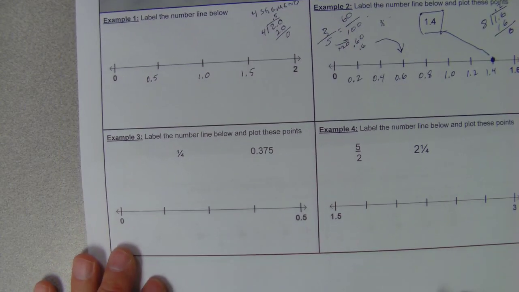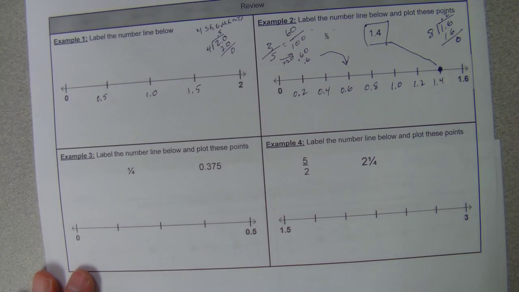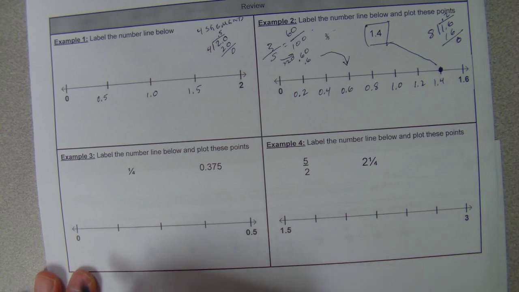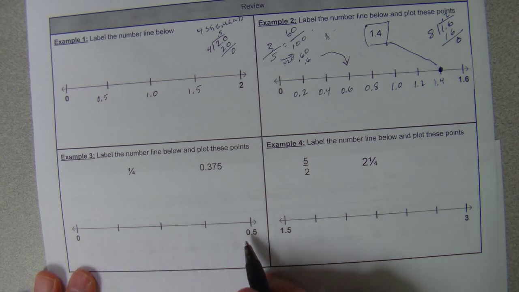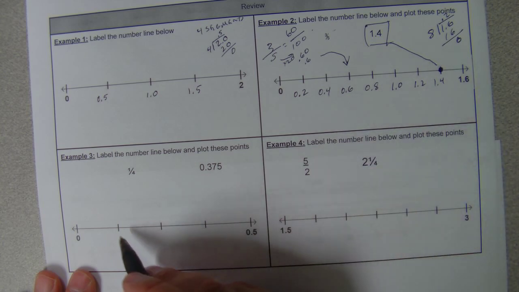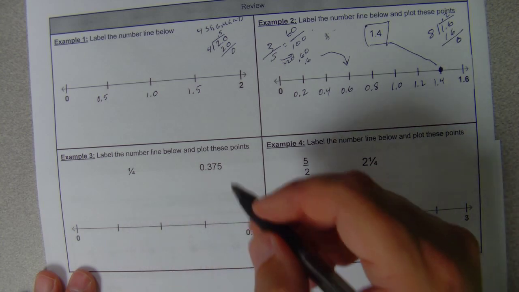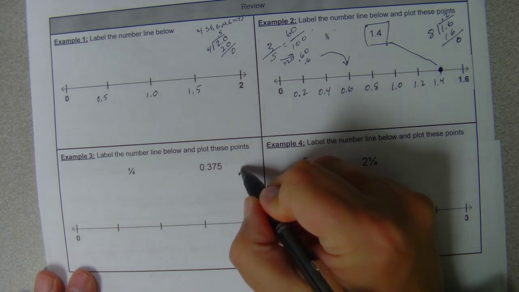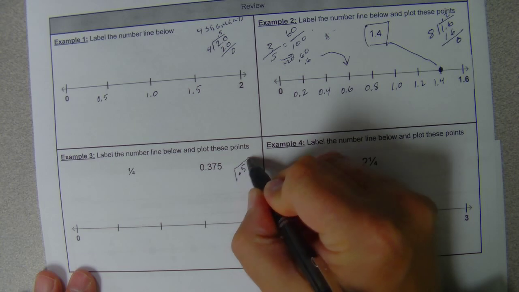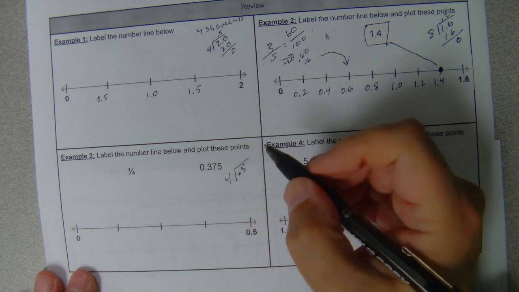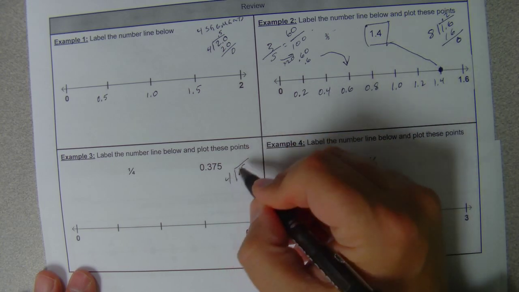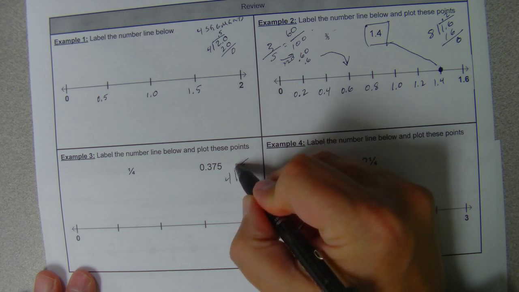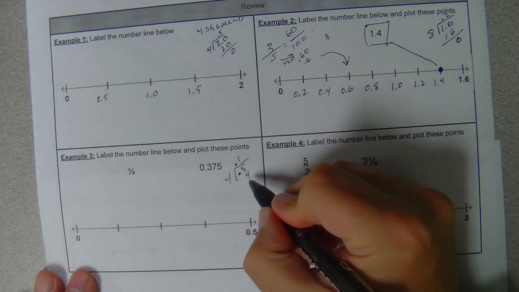Okay? The other ones are pretty much the same thing, so let's hurry through it. We have a number line that goes from 0 to 0.5. So if that's the case, and we have how many segments? 1, 2, 3, 4. So we have 0.5 divided by 4. Well, 4 goes into 0.5 one time.